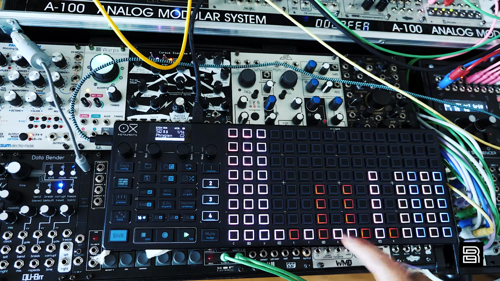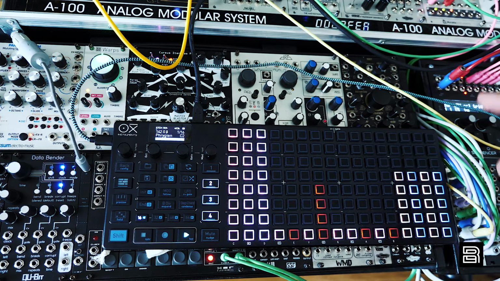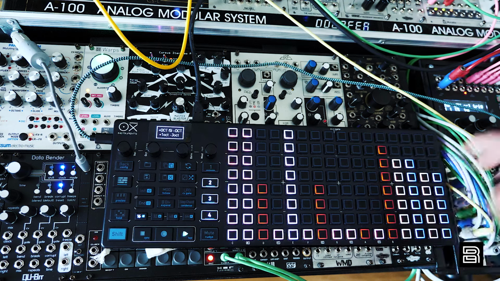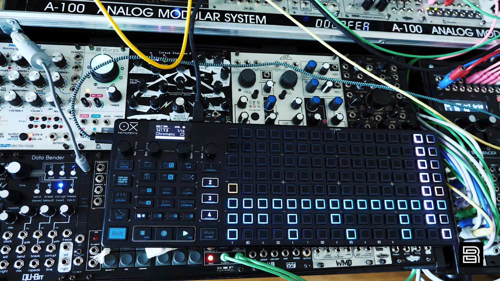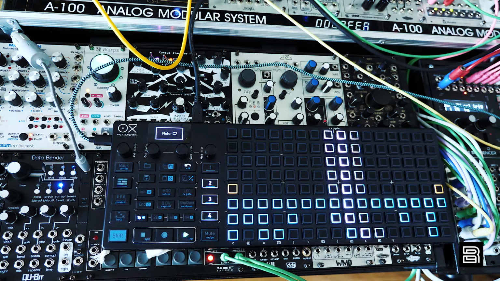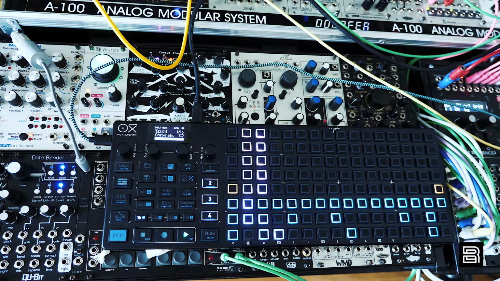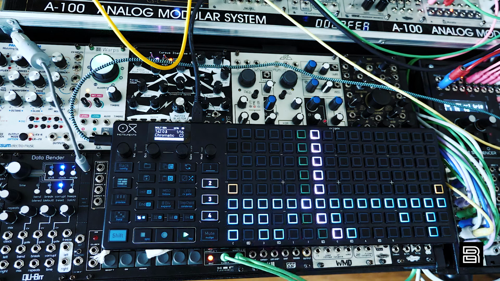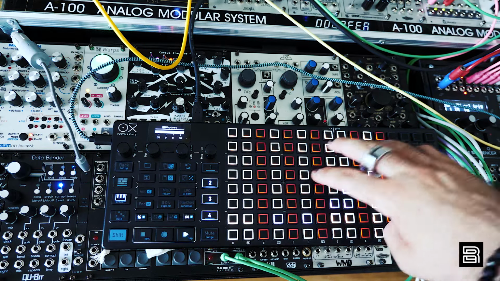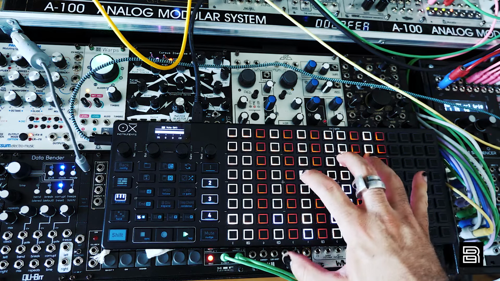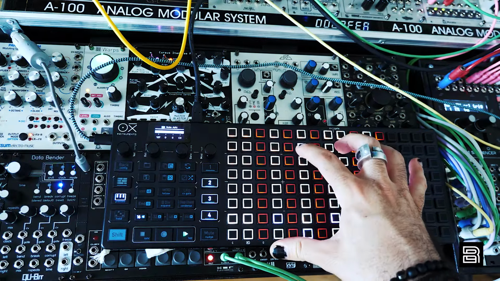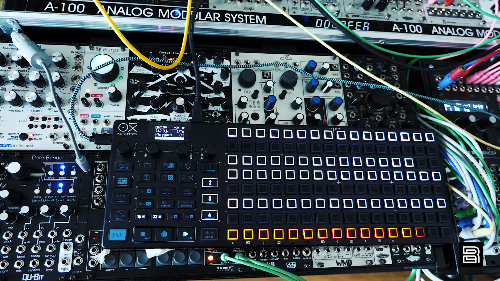Maybe I only want these two notes. Start editing the drum. And yeah, that's tight sequencing. We can play on top. And say we didn't like the velocity, we could turn up all the velocity we did to the highest possible velocity.